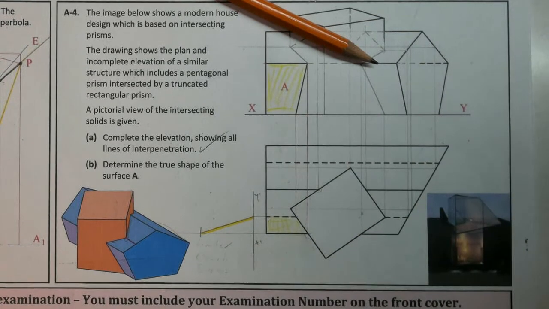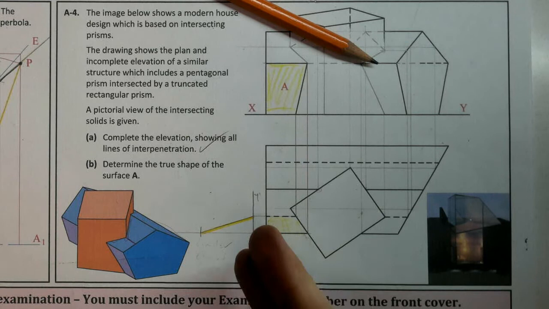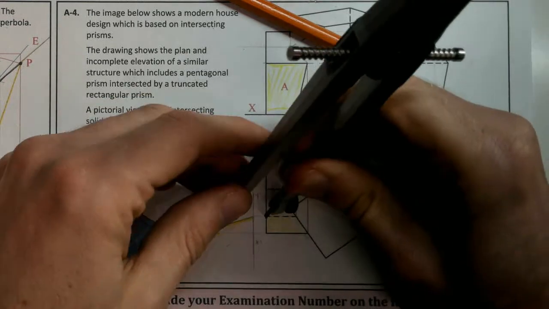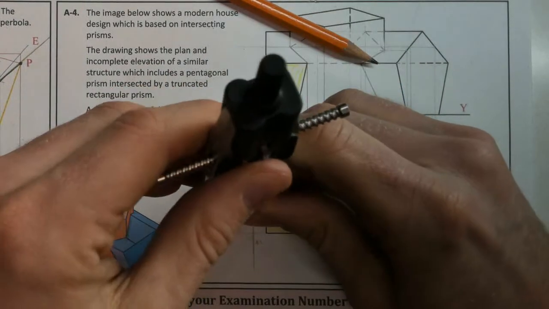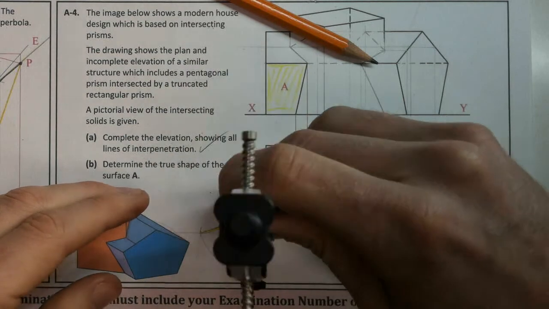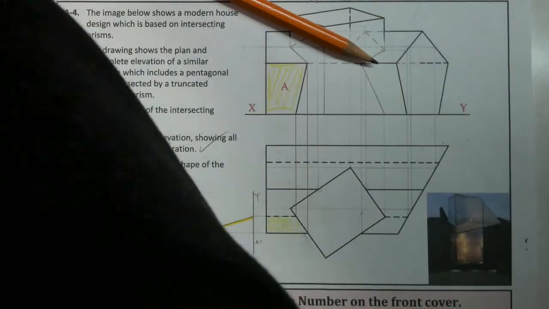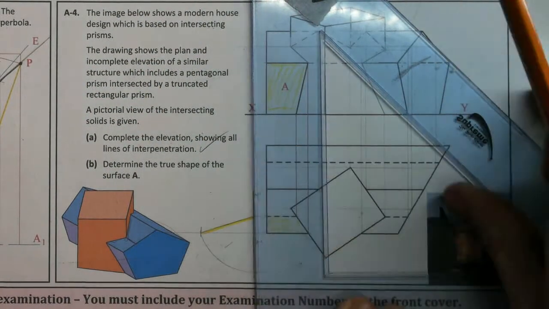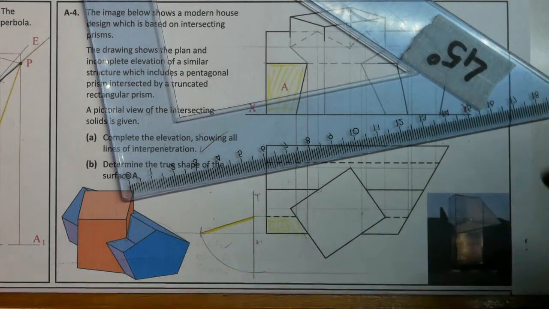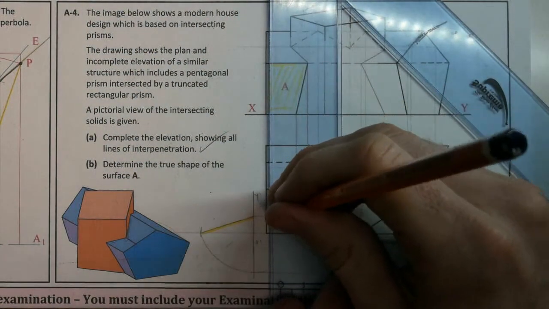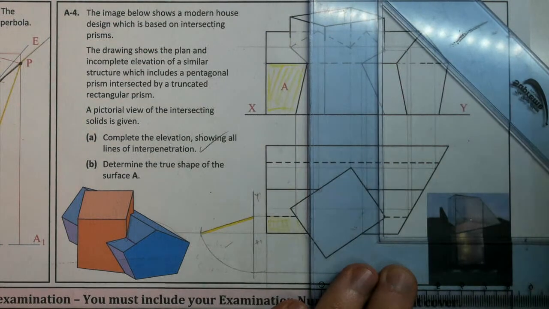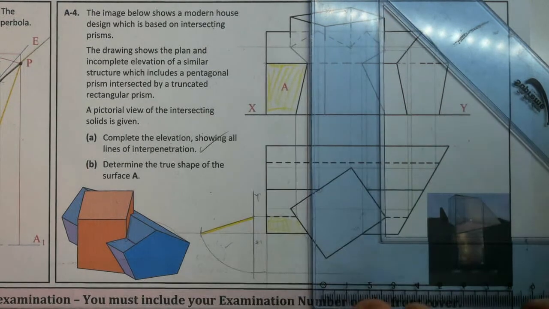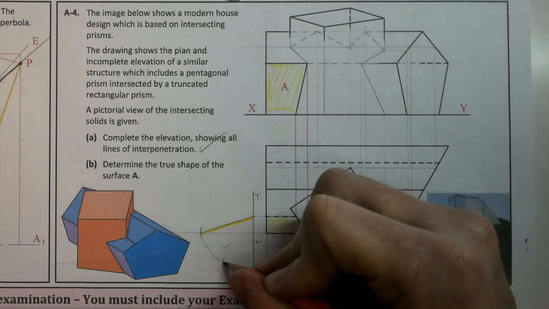So our options after that are I could take a second auxiliary looking perpendicular to it, or I can rotate it back down. That's actually what I'm going to do. I'm going to rotate this surface back down, and project that there. That stays where it is. So we're rotating about this line, or that edge view, that point. Okay, so that's been rotated back.